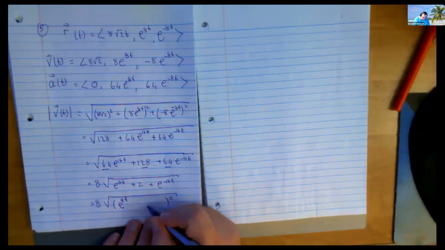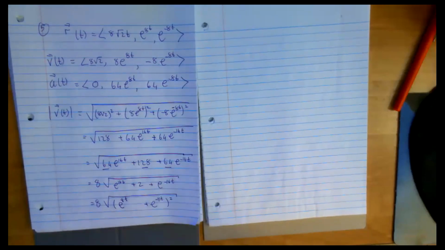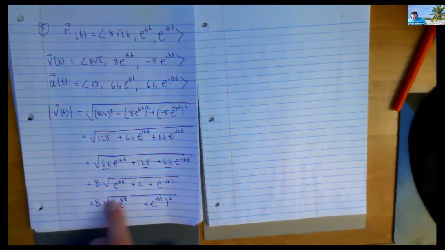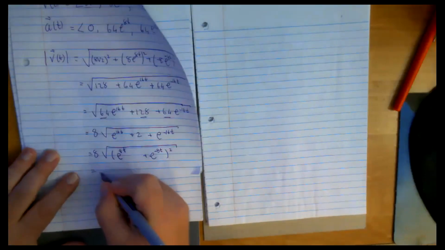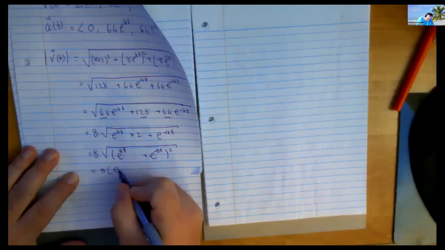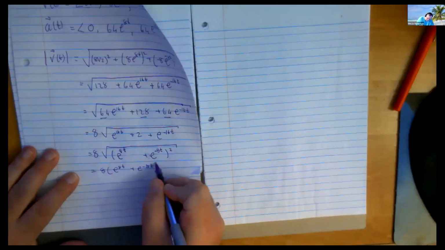What does this guy get you? e to the negative 8t. Can you trust me that if you follow that all out, you'll get a 2 and the other 2 terms? It's a perfect square. Yeah. Which means that we really have that.